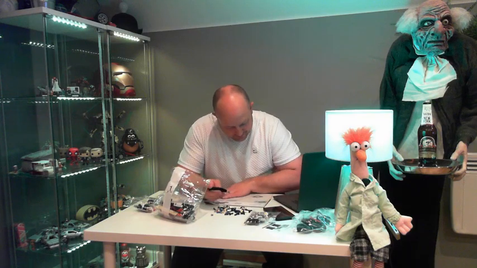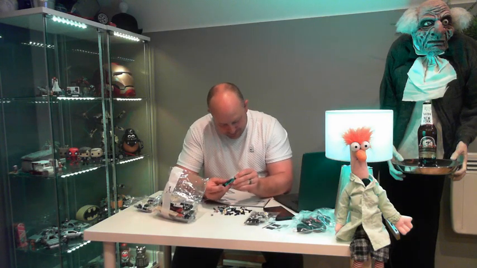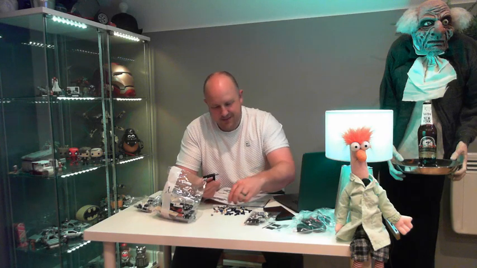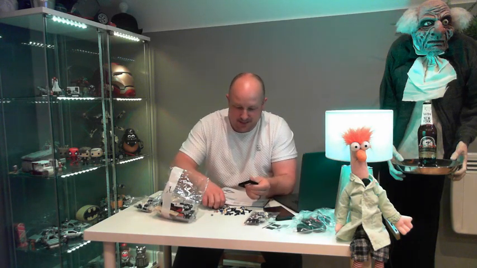Right, let's do this. Never too old for Lego, I don't care what people tell you. That's actually the best thing about having kids, because then you can buy Lego and pretend it's for them, but really, it's for you.